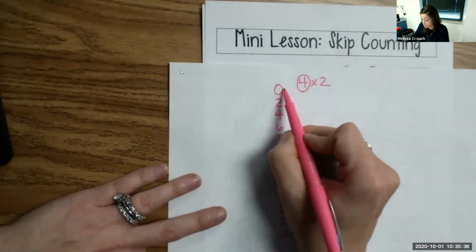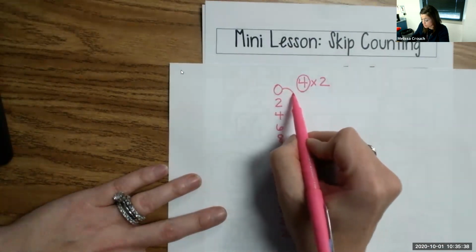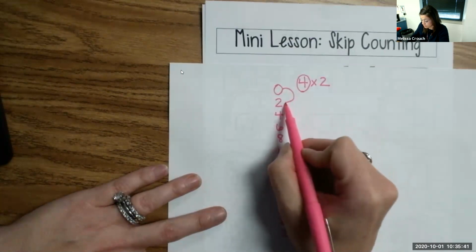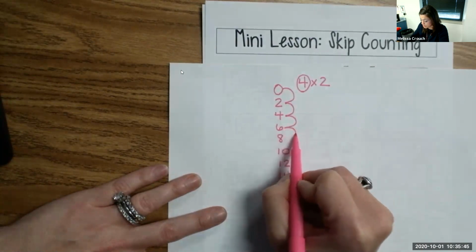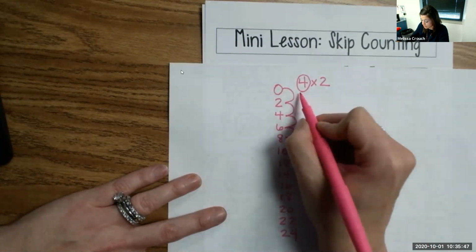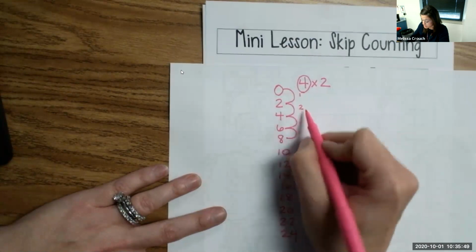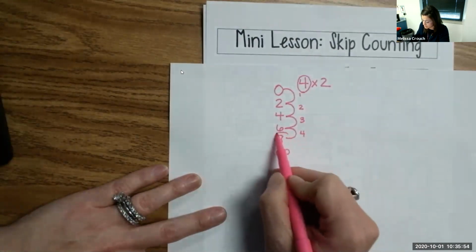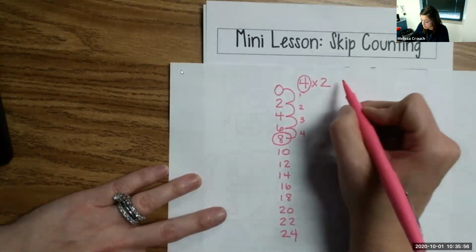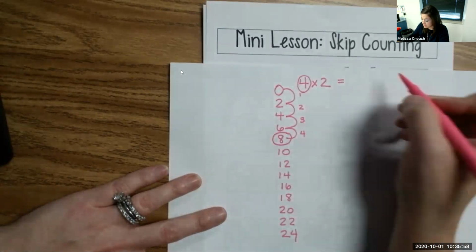So that means I would jump from 0 to 2, so that's 1 jump, 2 to 4, 2, 3, 4. So that was my 1st jump, 2nd jump, 3rd jump, 4th jump, and I landed on 8. So that means my product would be 8.